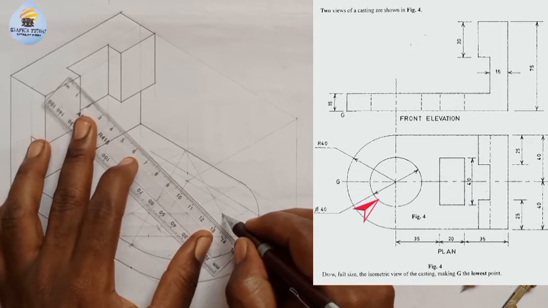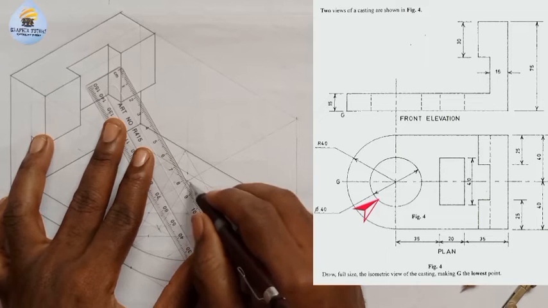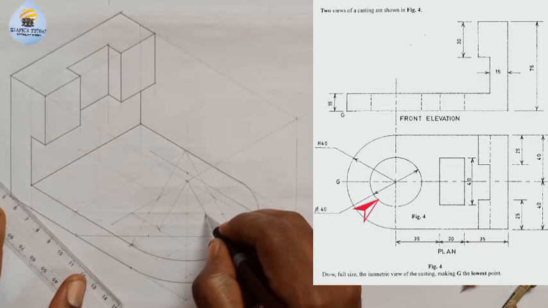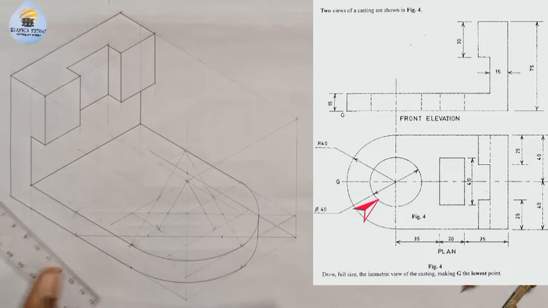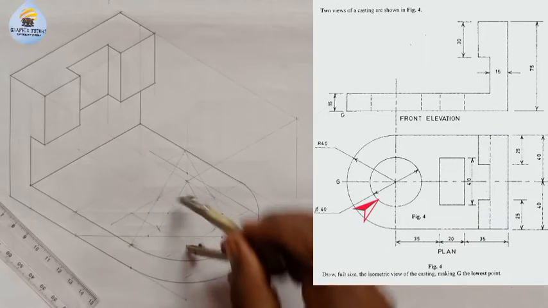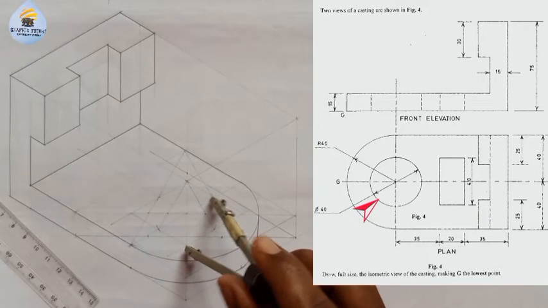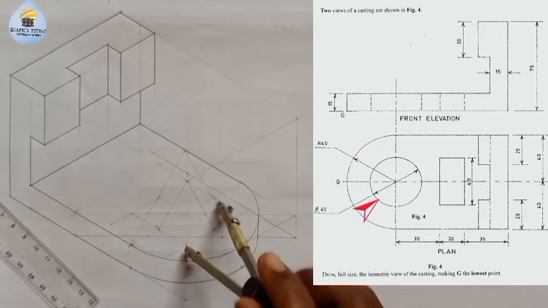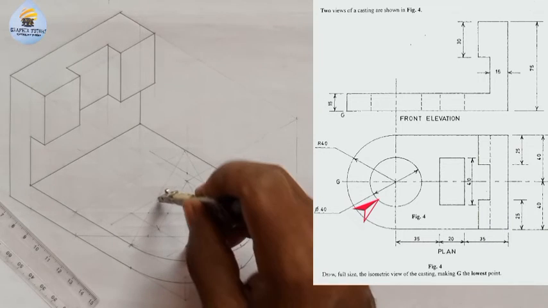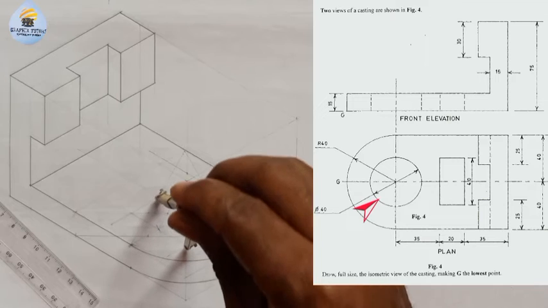From this point also to touch here. So they are meeting at this point here. So from here, place your compass here, take it to this end here, which you draw your curve. Let's do that.